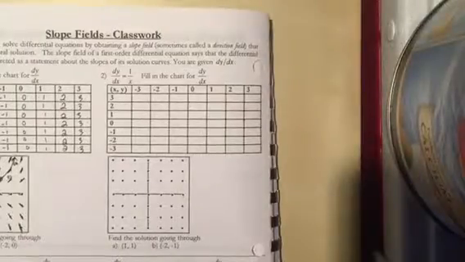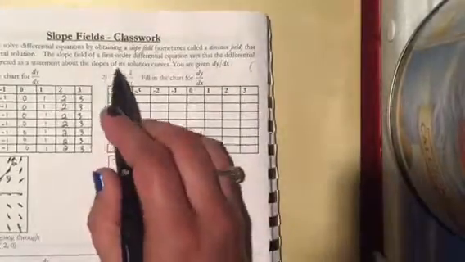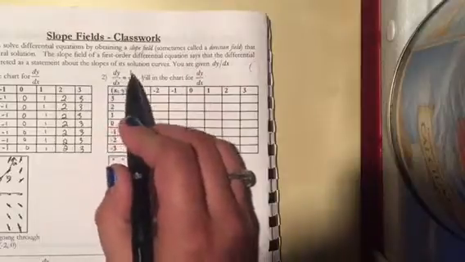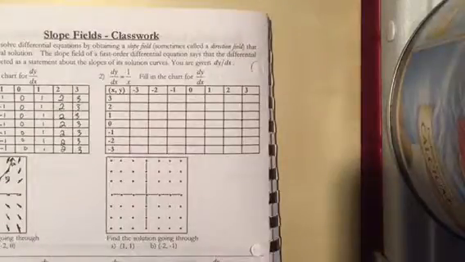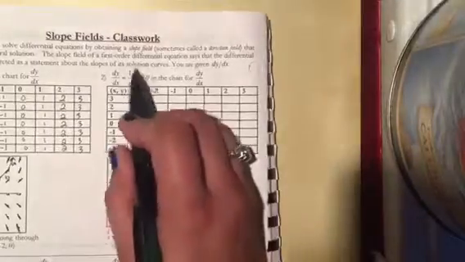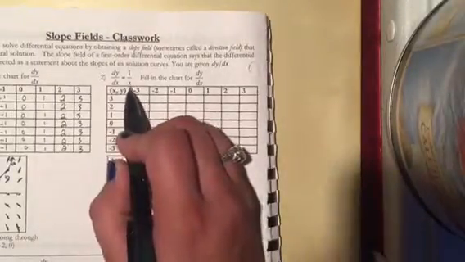Okay, so here's example 2. So you'll notice this time you have the differential equation, because the equation is the derivative, the differential equation of 1 over x. So this time, your y does not affect your slope field at all. It doesn't affect the original equation, because your slope is only affected by x.